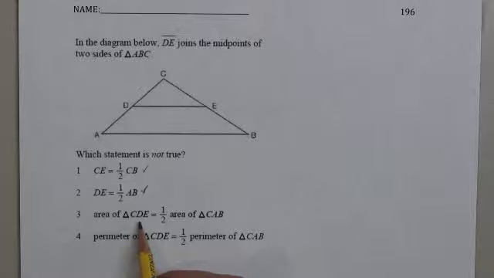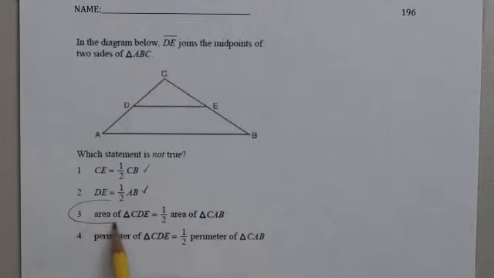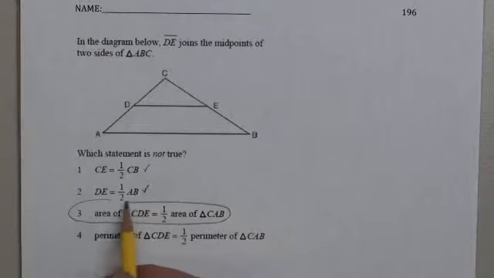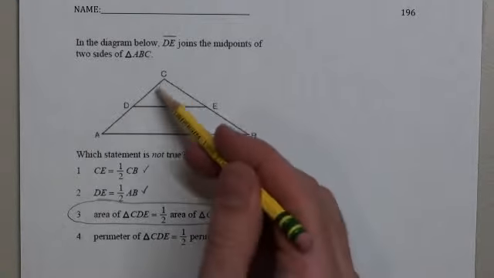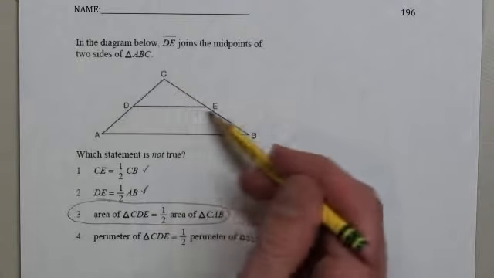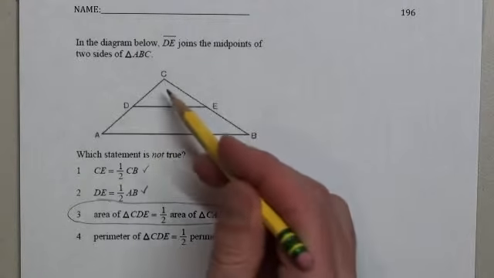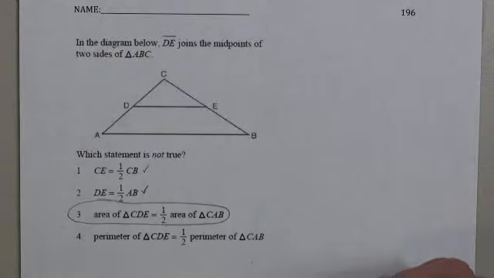Triangle CDE is 1/2 the area of triangle CAB. That is not true. The perimeter of triangle CDE is 1/2 the perimeter of triangle CAB. That is true. The perimeter of this triangle will be 1/2 the perimeter of the big triangle, but the areas will not be a half. Those aren't related like that.